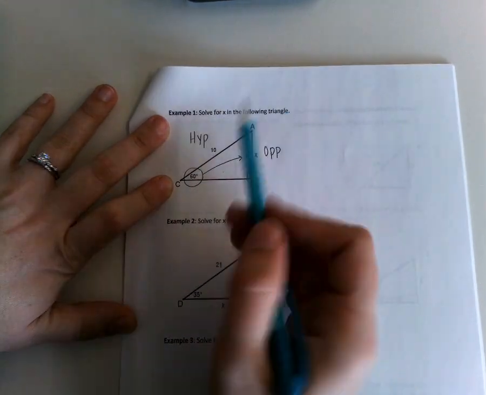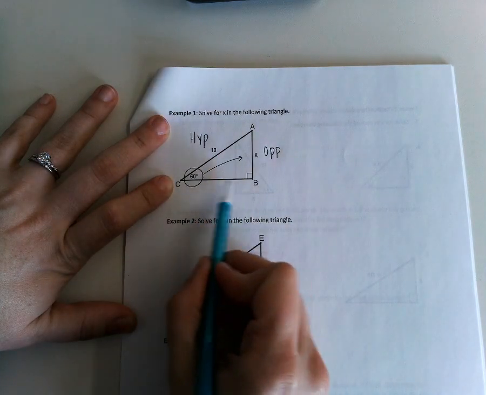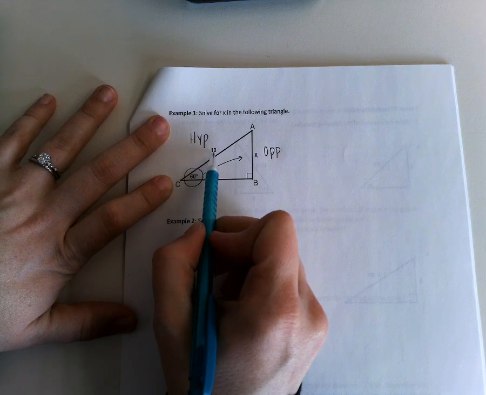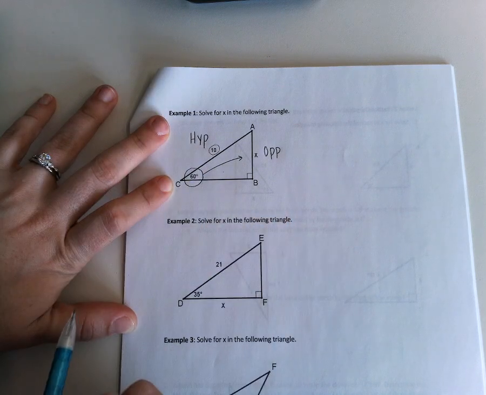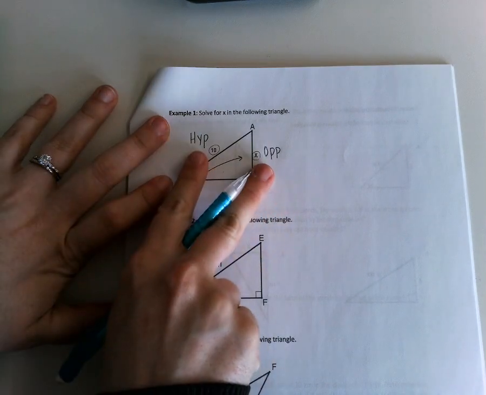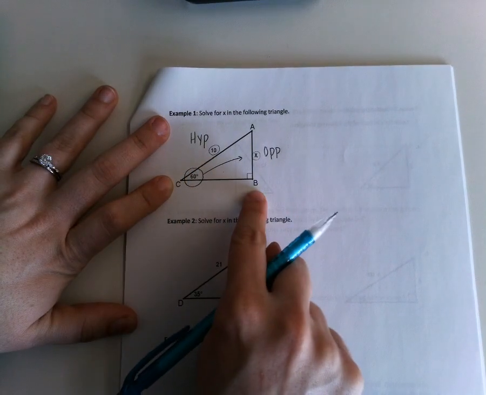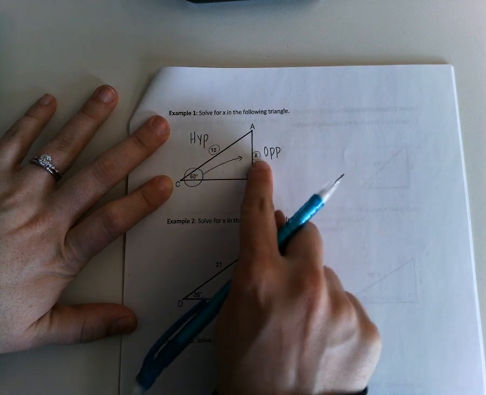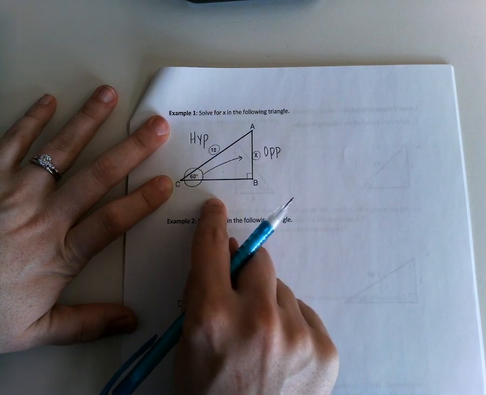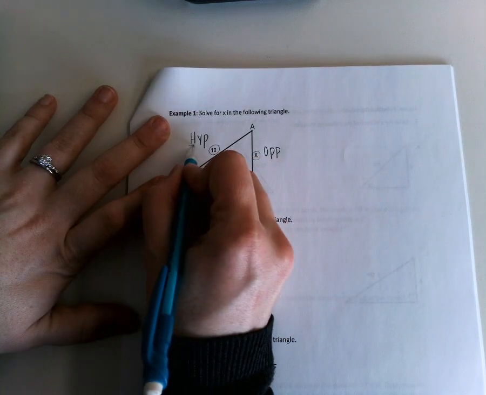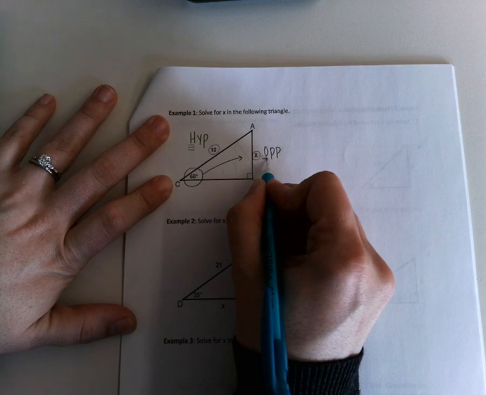Once you've labeled the sides, this side down here would be the adjacent. I'm not worrying about it too much because the hypotenuse is the side that I know and the opposite is the side that I'm looking for. So those are the sides that matter. I don't know the length of the adjacent and I don't need to find it. So I'm not going to worry about it.